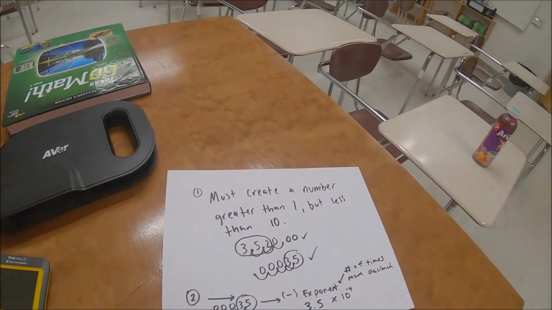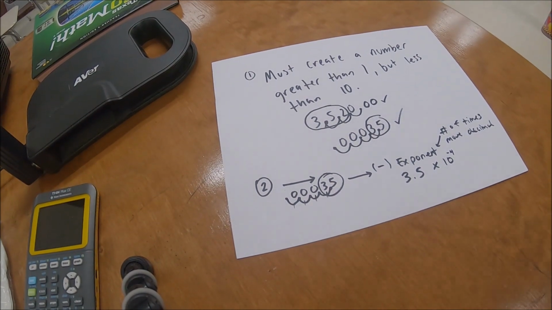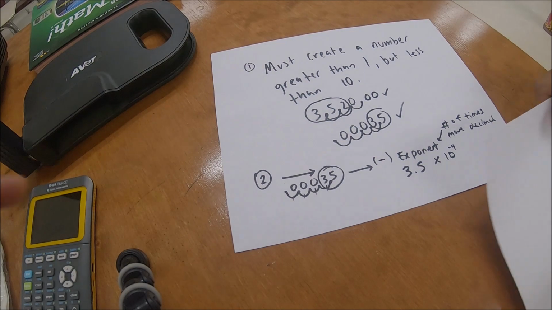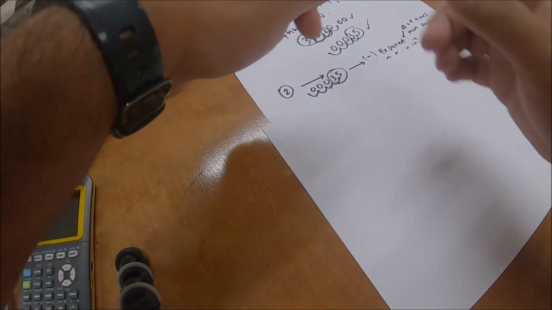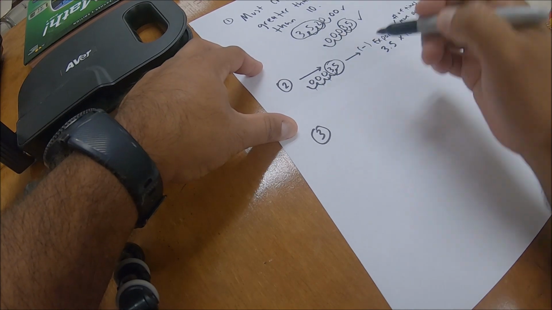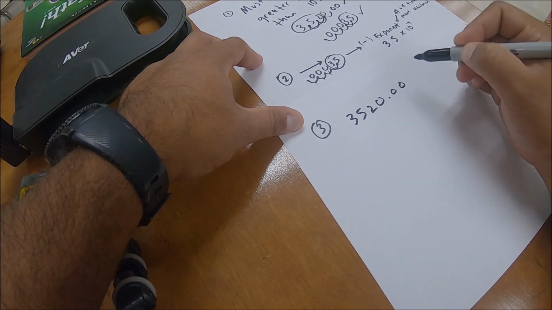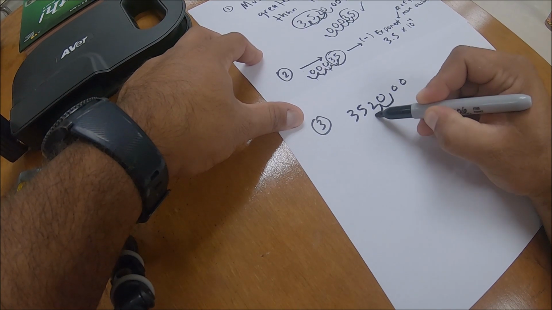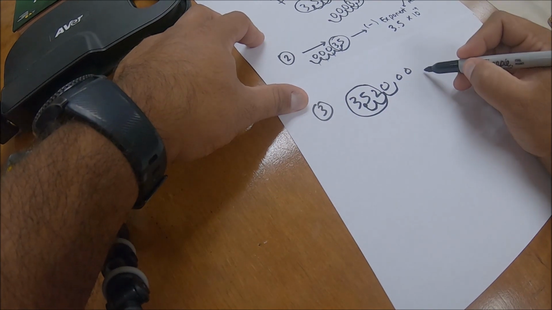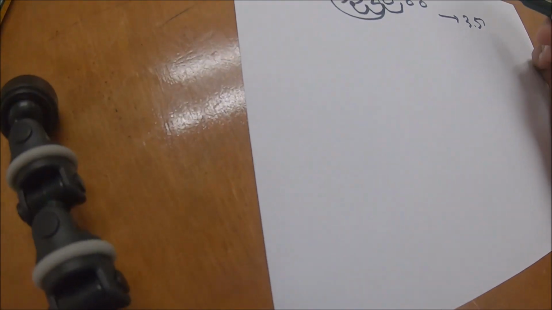Now, same applies when I move my decimal to the left. What if I have to move my decimal in the other direction? If I have to move my decimal over to the left, my third rule says that, let's say I were to start with a large number like 3,520, and I have to move my decimal to the left now in order to create a number that is between 1 and 10. Okay, I've created the number 3.52.